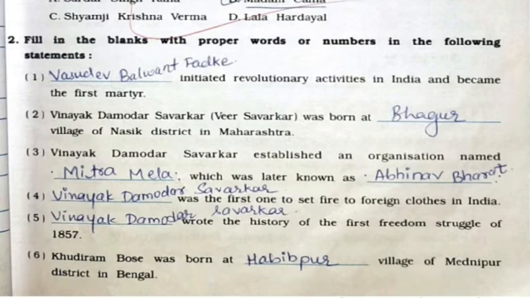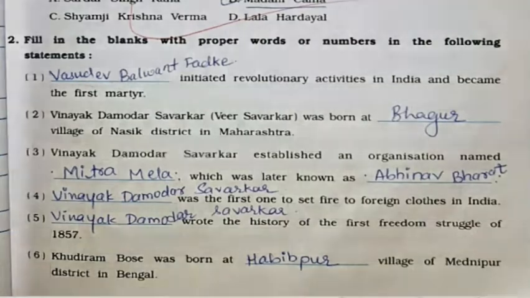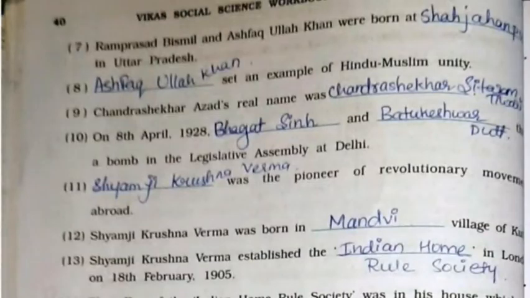Fourth, Vinayak Damodar Savarkar was the first one to set fire to foreign clothes in India. Fifth, Vinayak Damodar Savarkar wrote the history of the first freedom struggle of 1857. Sixth, Khudiram Bose was born at Habibpur village of Mednipur district in Bengal. Seventh one, Ram Prasad Bismil and Ashfaqullah Khan were born at Shahjahanpur in Uttar Pradesh.